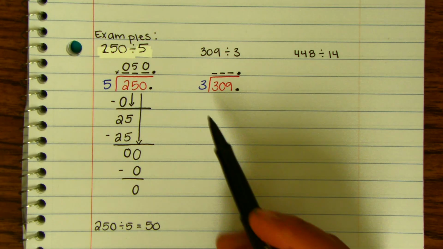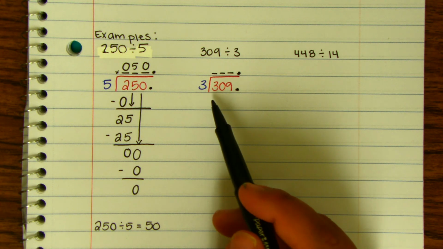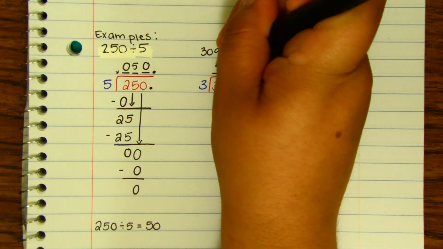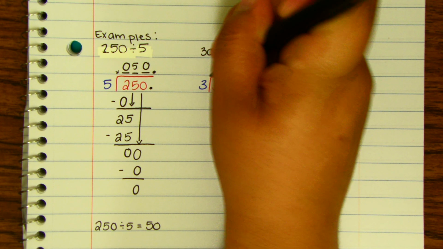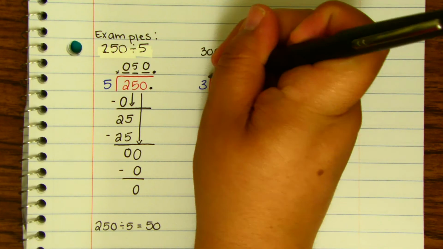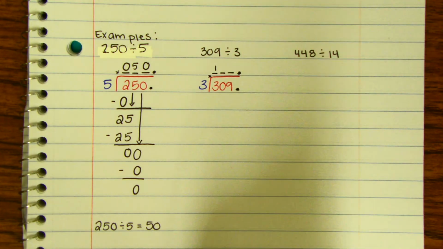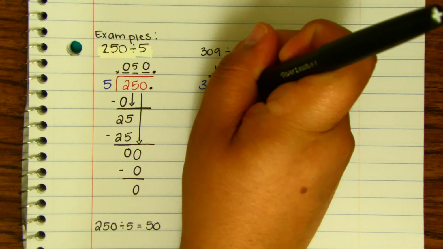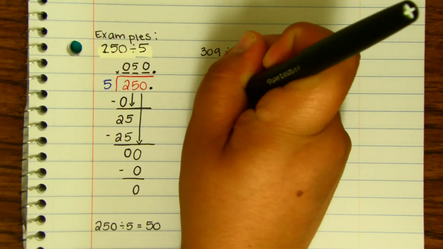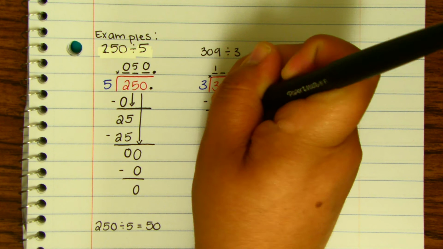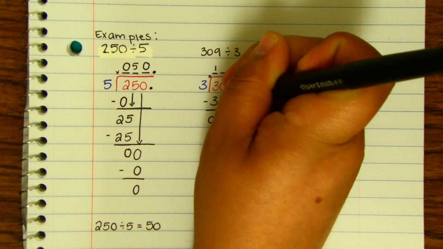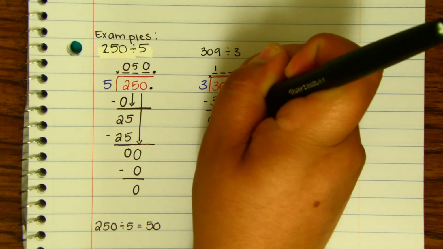3 can go into 3 one time. So 3 divided by 3 is 1. And I'm going to check that and make sure, because 1 times 3 gives me 3. I subtract it. I get 0. And then I bring down my next number.